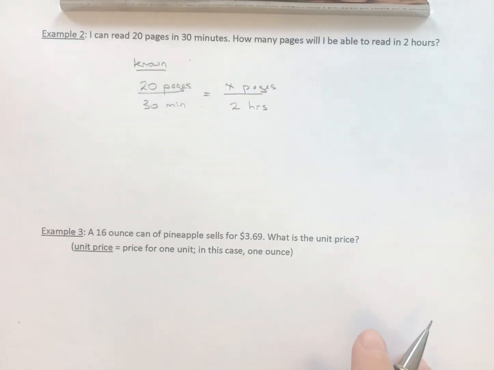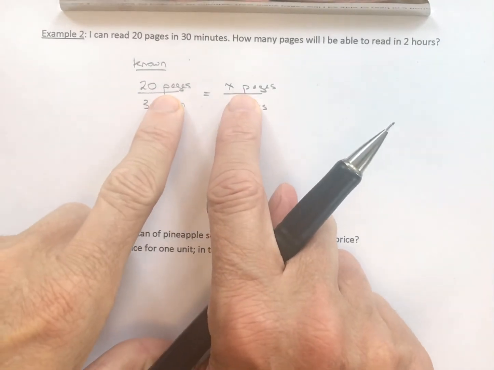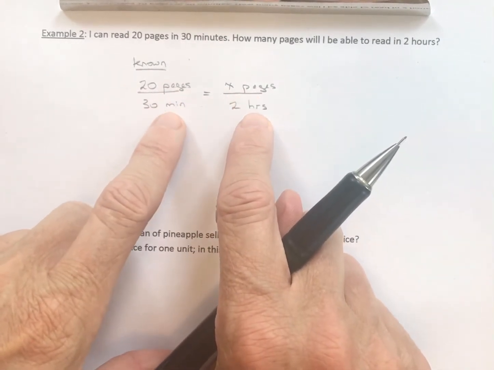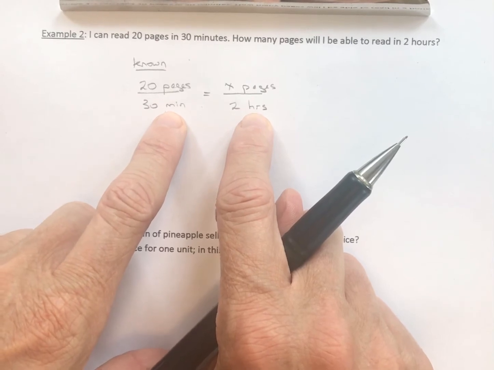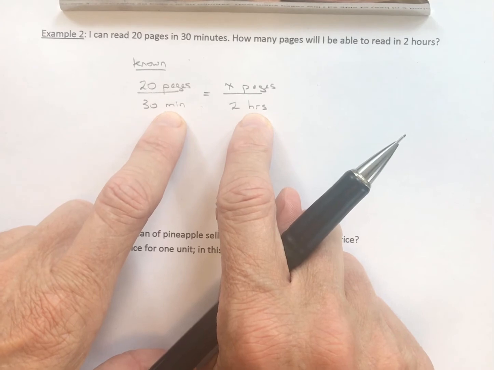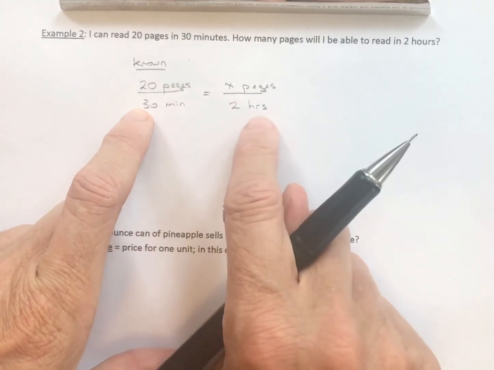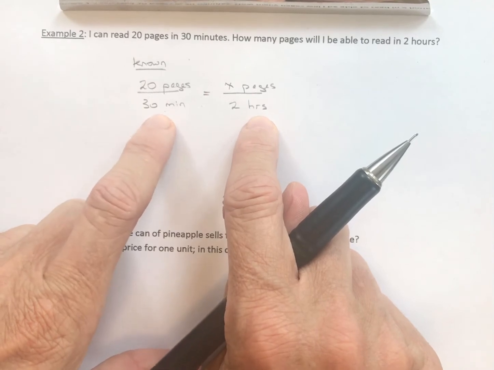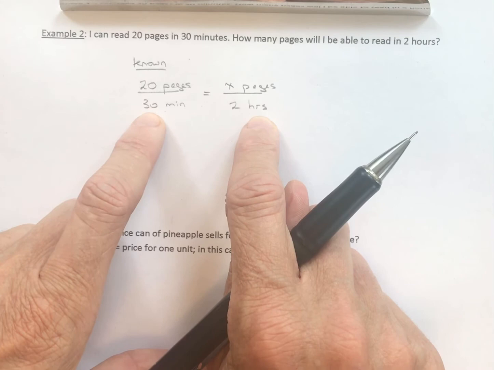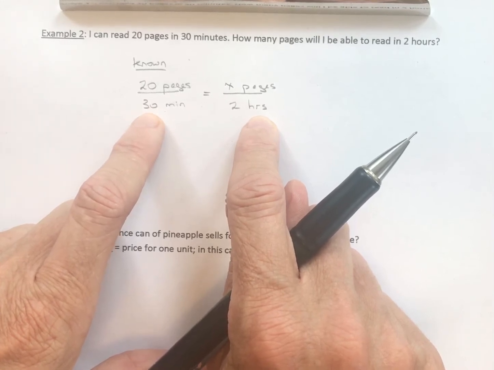Okay, so there is the proportion, but you need to be careful. Notice in my numerator, my units are the same. Notice in my denominator, my units are not the same. In order for a proportion to work, your units have to be the same. We can't have minutes in one place and hours in the other because those don't play together. You can't add them, subtract them. You can't add minutes to hours. You need to convert them to the same units.